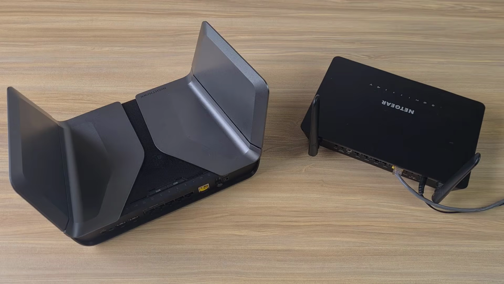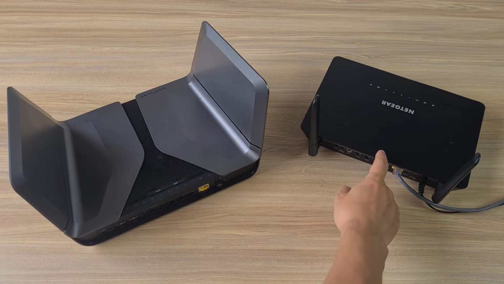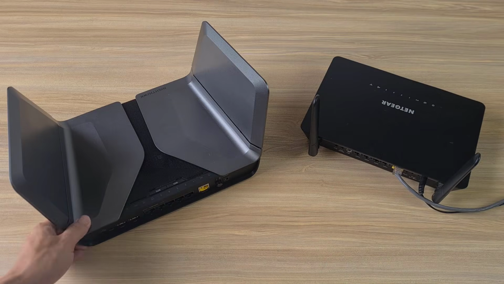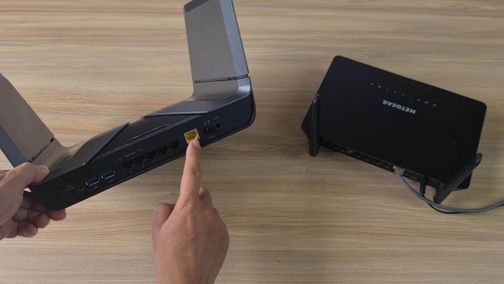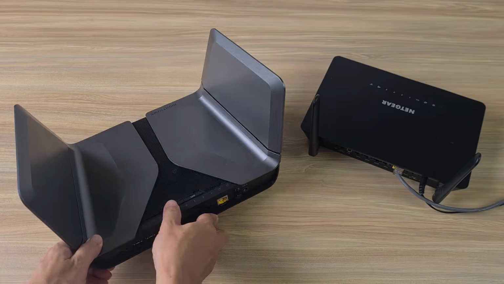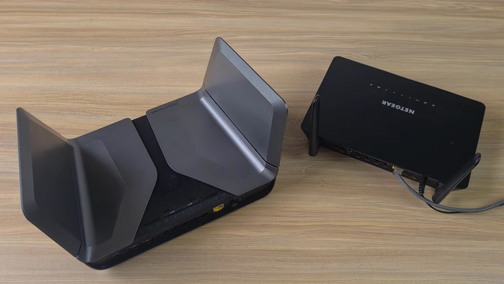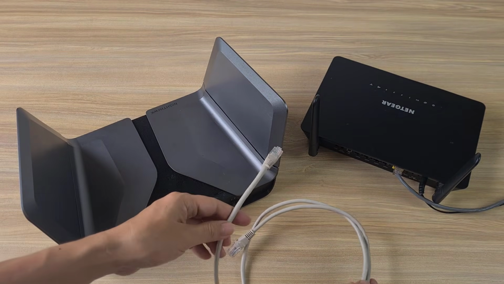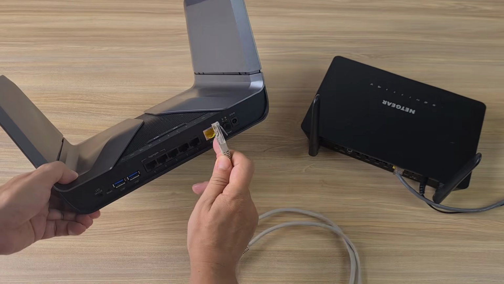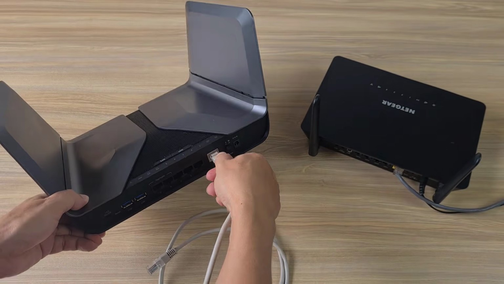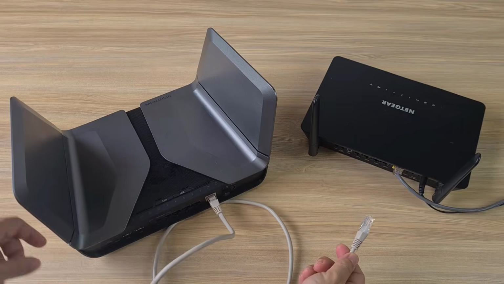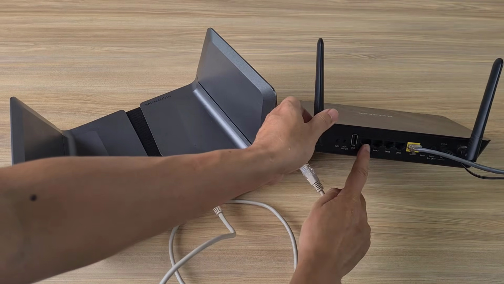Next, use a cable to connect the two routers together. Now, use the Internet port. Internet port. Ethernet cable. Connect the cable from the LAN port on the main router to the Internet port on the Netgear router. This is how to use a Netgear router as a second router.